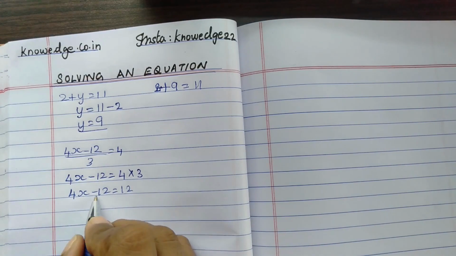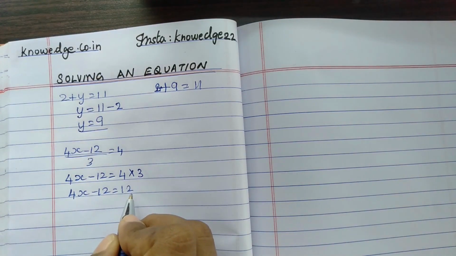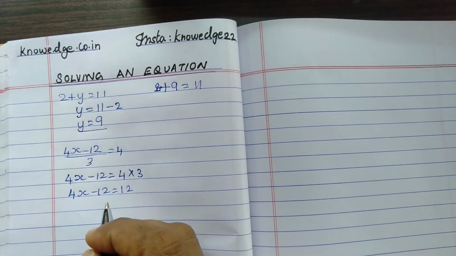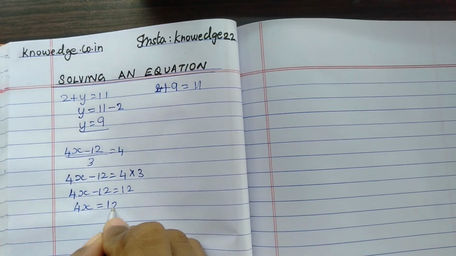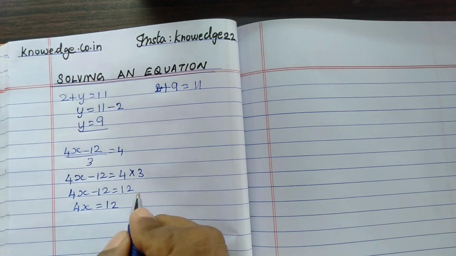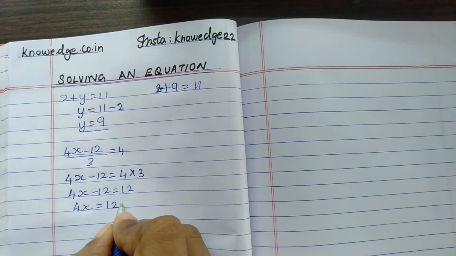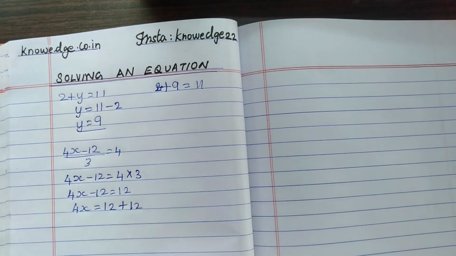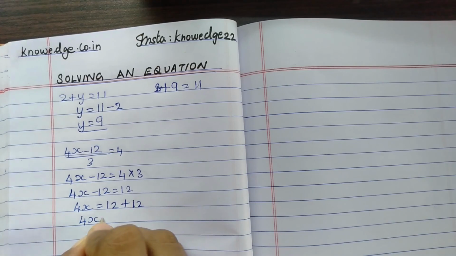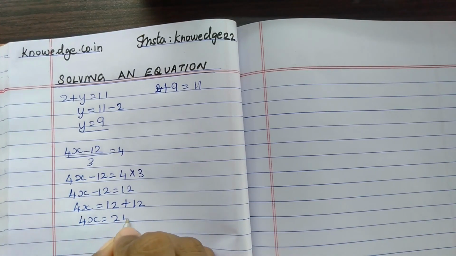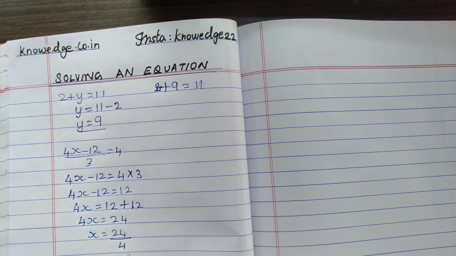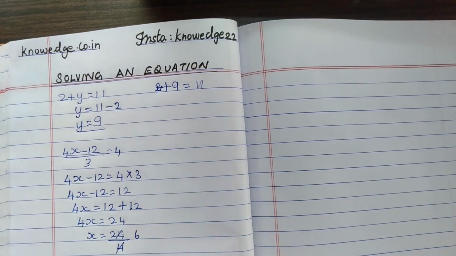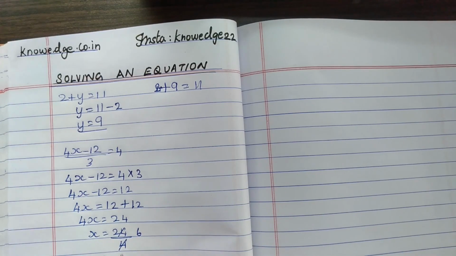And now you have to move your constant term to the right hand side, because as I said, you have to move all your like terms to one side. So keeping 4x here, you have 12 over here, and minus 12 will move to your right hand side to become plus 12. Now you have 4x is equal to 12 plus 12 is 24, and x is equal to 24 divided by 4, which will give you 6. So your value for x is 6.